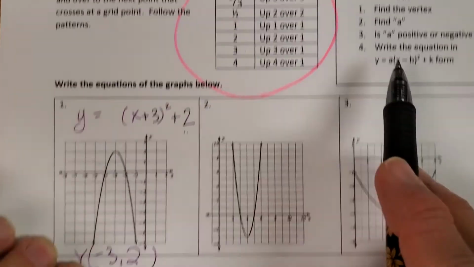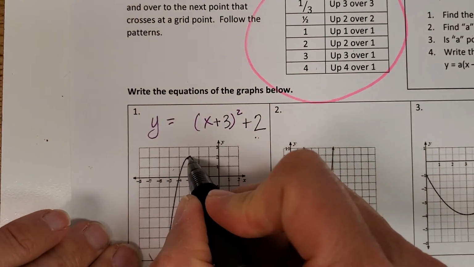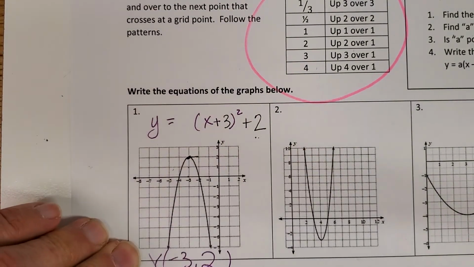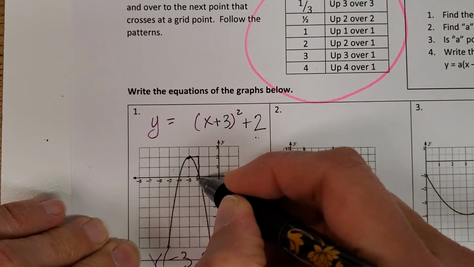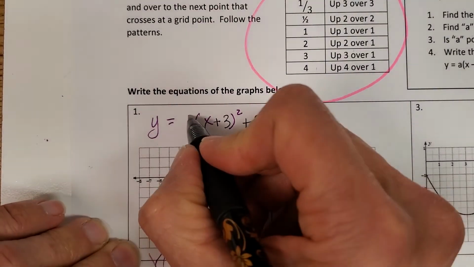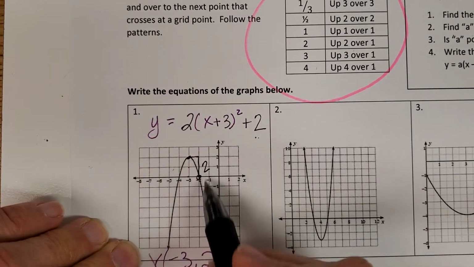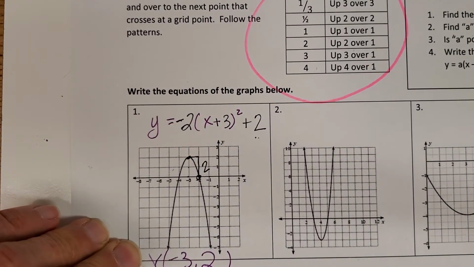Now it's about A. So I've got to find A. I use my pattern. So I start at the vertex and I go over 1. I always start at the vertex and go over 1. And then I go down until I hit the graph and I count. That's 2. So I know my A is going to be 2, but since it's upside down, since I went down 2, it's going to be -2. And that is how I write the equation.